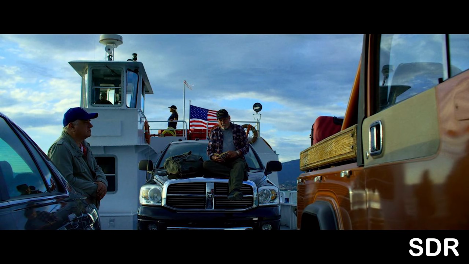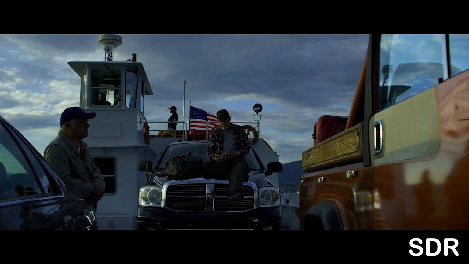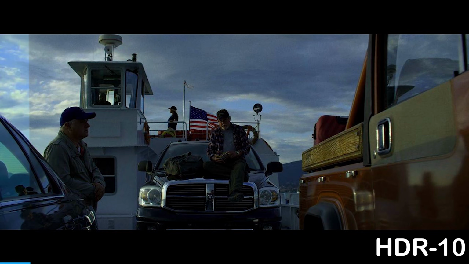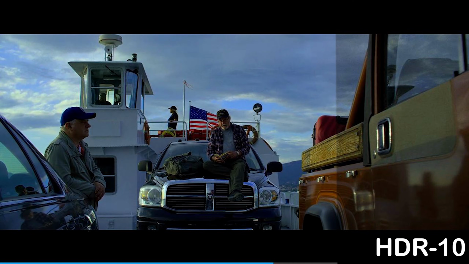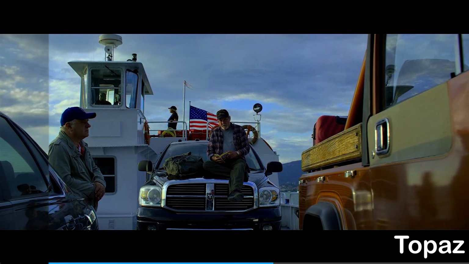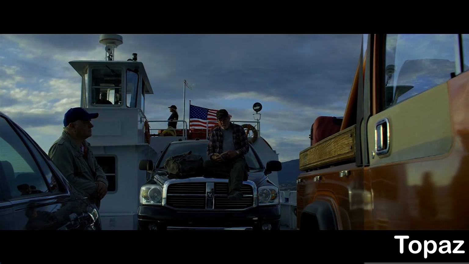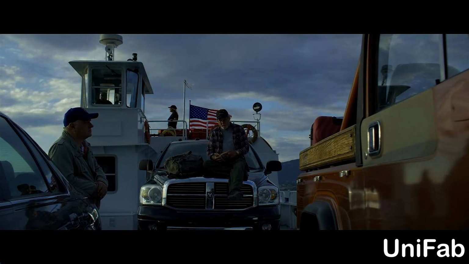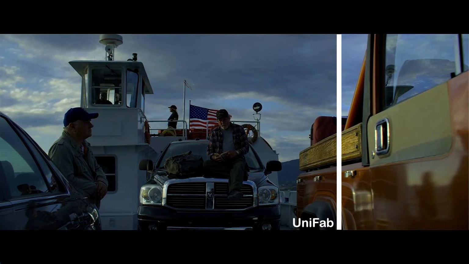Next, let's look at the performance in the blue-heavy scene, still by comparing them to see their overall differences. We can see that the effect after Topaz modification and the initial effect of SDR are very different, and the difference after UniFab modification is also very different. Let's look at the comparison of the 4 pictures.